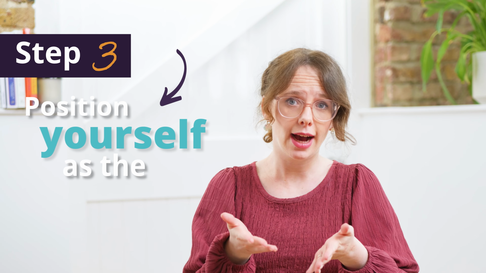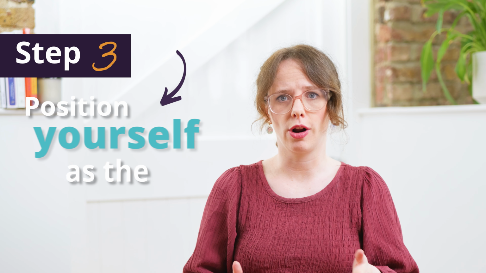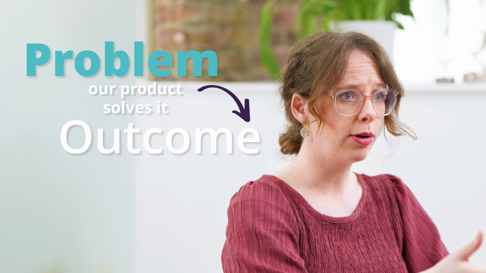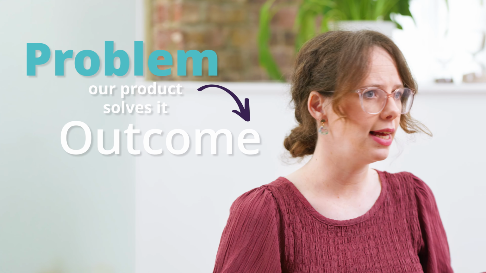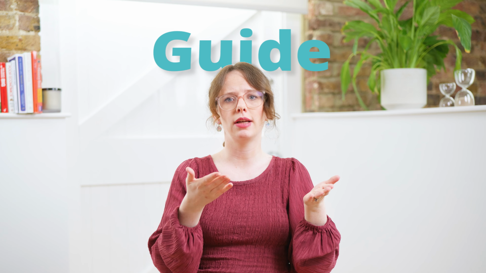Now, and only now, you can introduce your product, but not as the hero of the story, but as the guide, the thing that helps your buyer get from the problem to the outcome. That is really the core idea. Your customer is the hero. They've got a problem, and your product is the guide that helps them solve it. You're not the main character in this story. They are. The message becomes, you have this problem, our product solves it, and here's the outcome. Problem, guide, result. That's the structure.